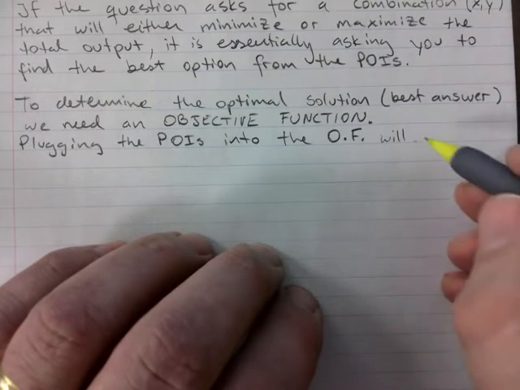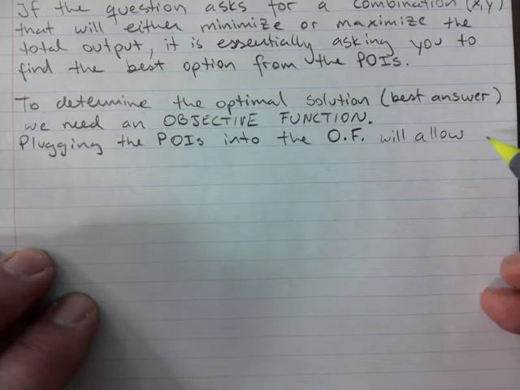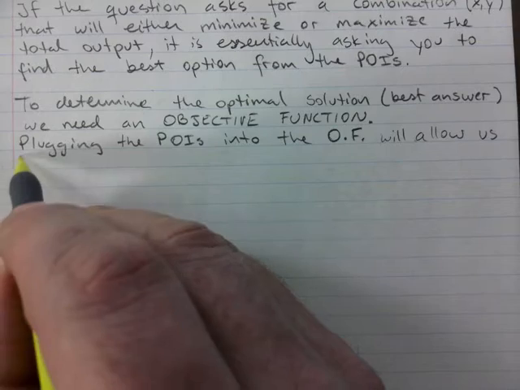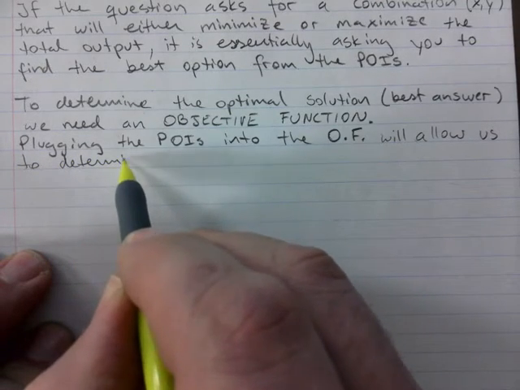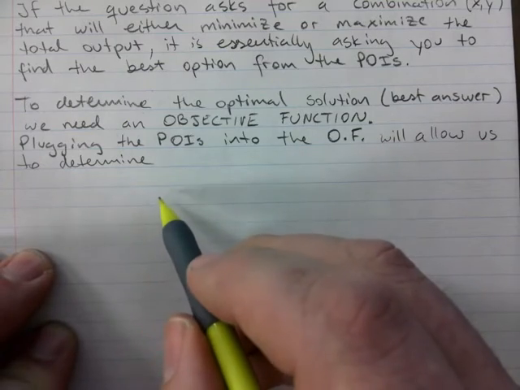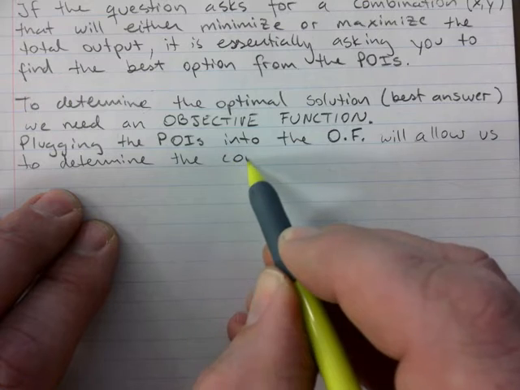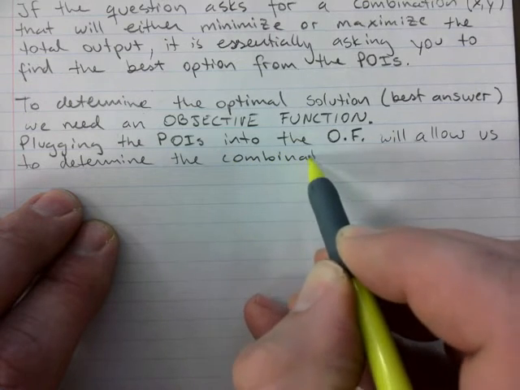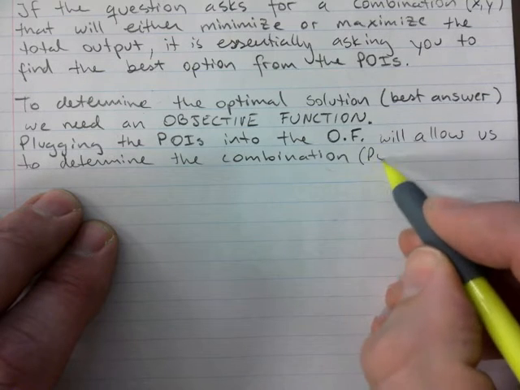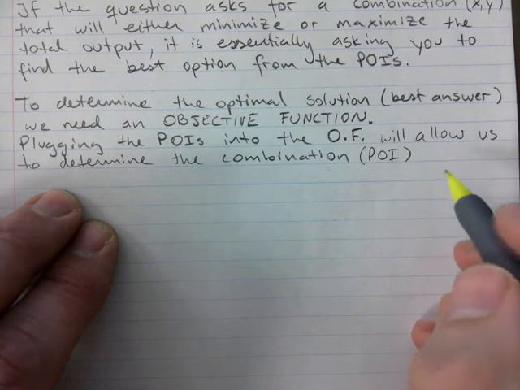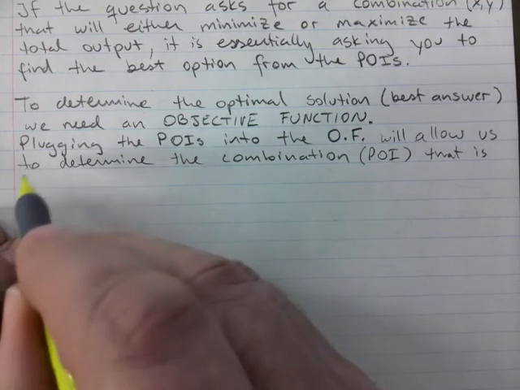It will allow us to determine the combination that is the best.